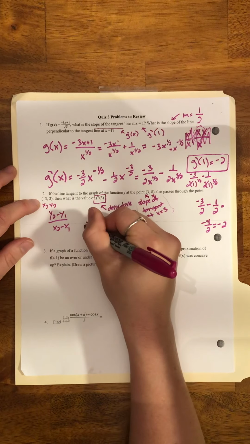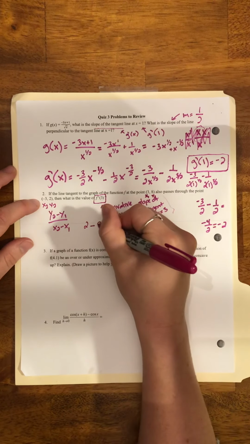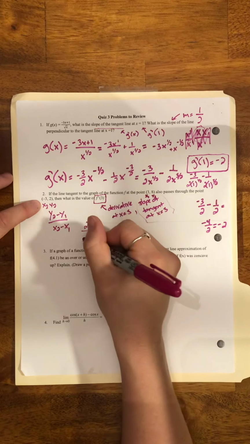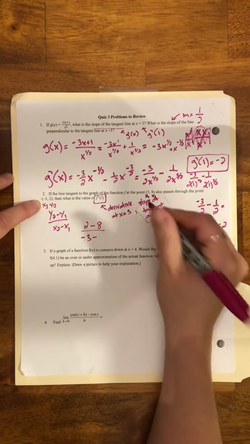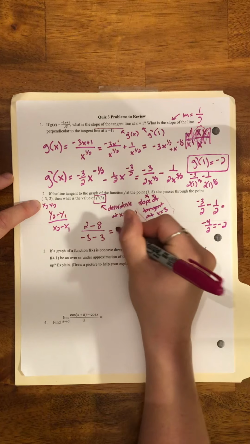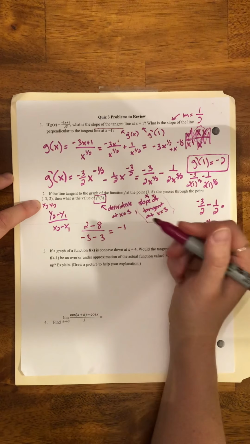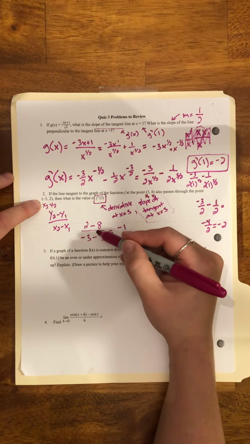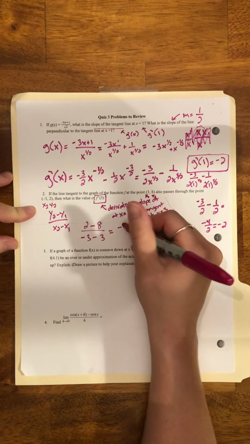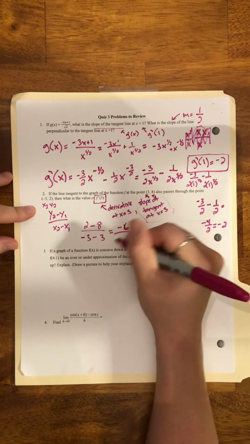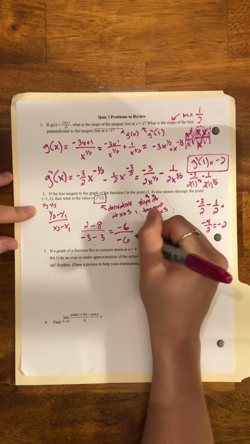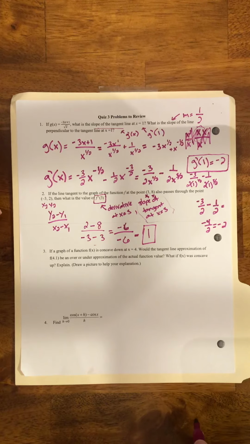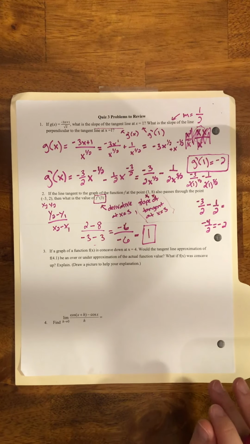I just take 2 minus 8, y2 minus y1, over x2 minus x1. And you should make sure that you do it correctly because I almost said -10. 2 minus 8 is going to be -6. -3 minus 3 is -6. My slope of the tangent is 1. Don't go further than that thinking that you have to.